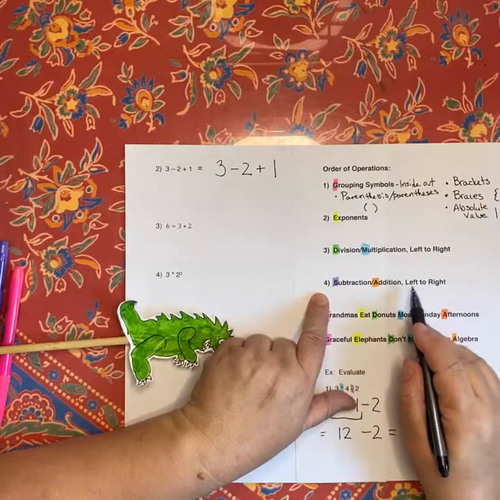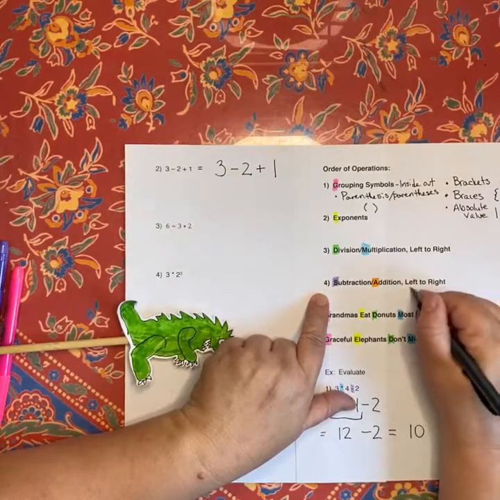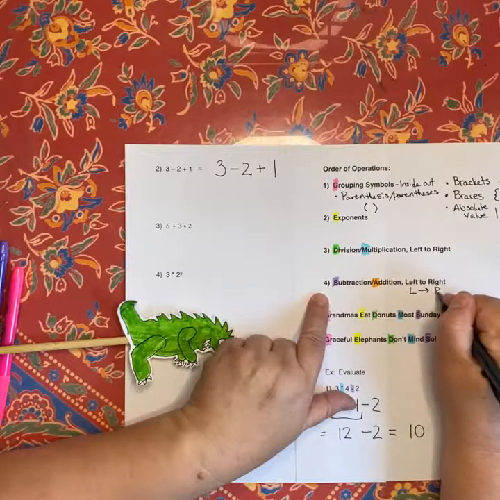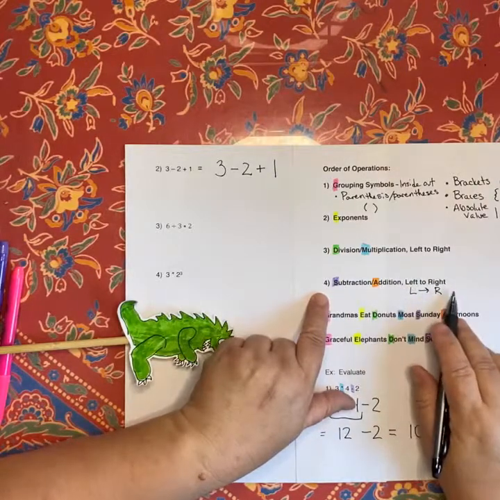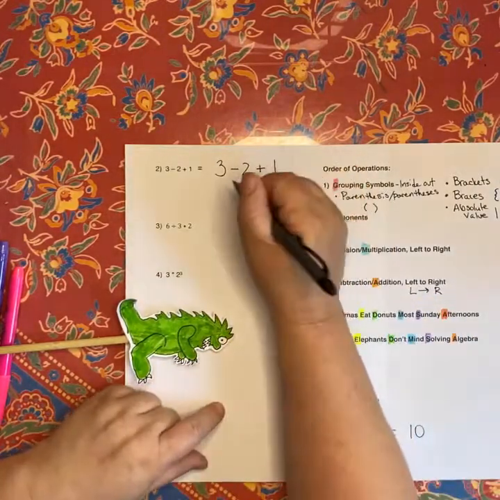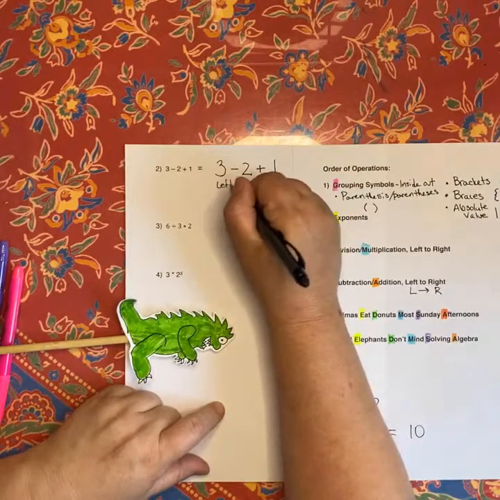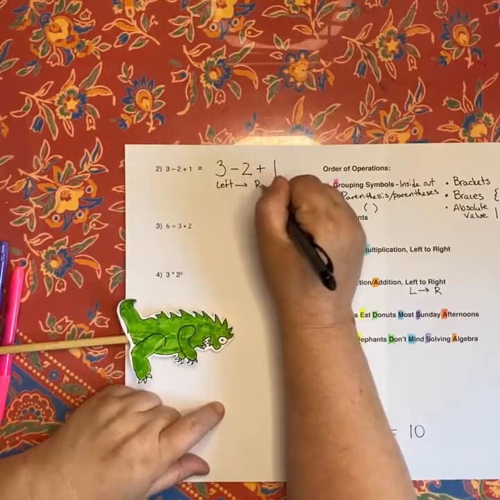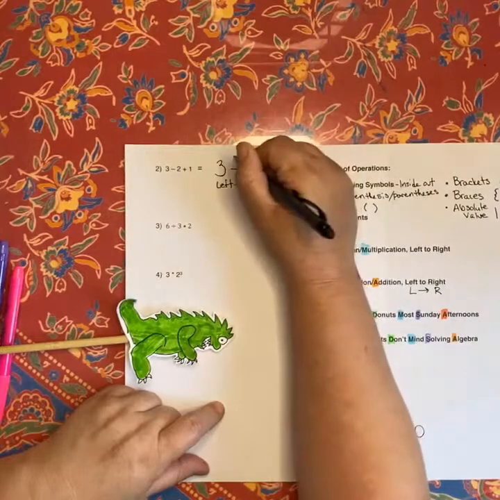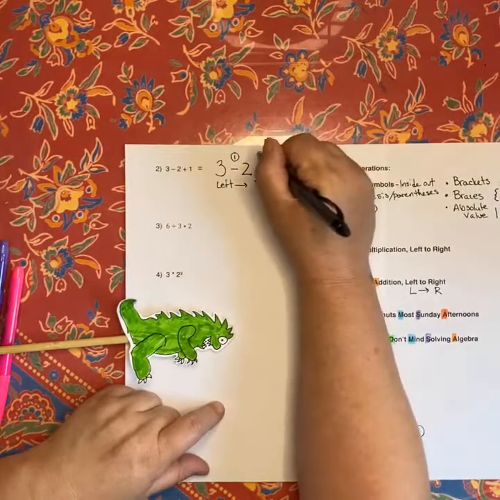I'm supposed to work left to right, L to R. So I'm going to approach this one first and this one second.